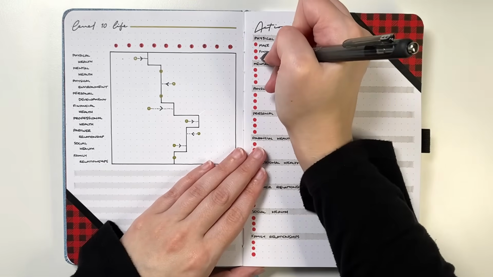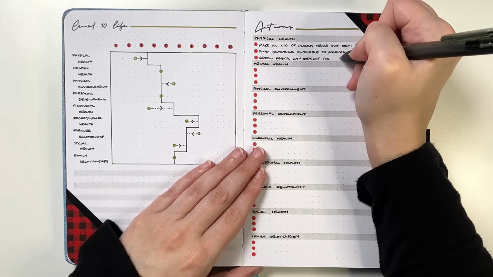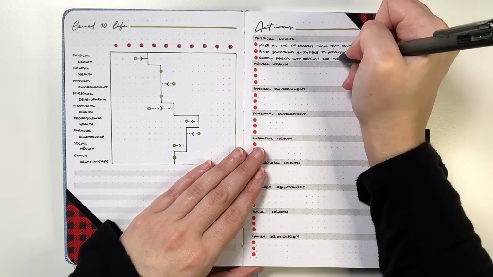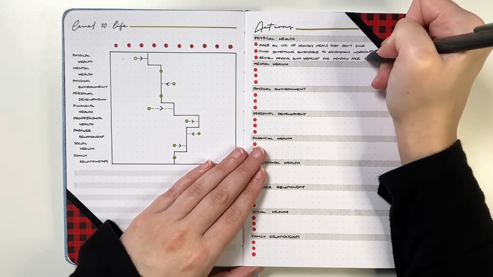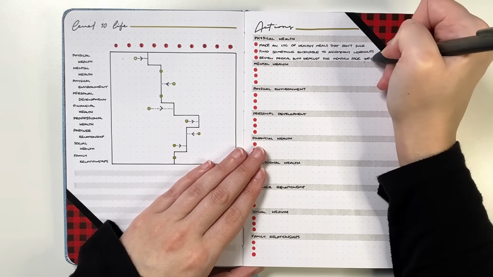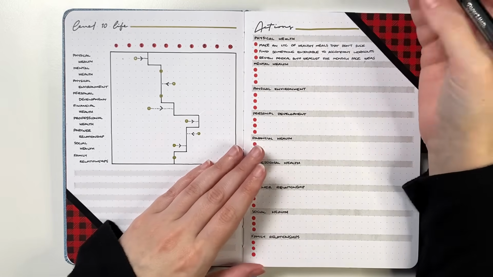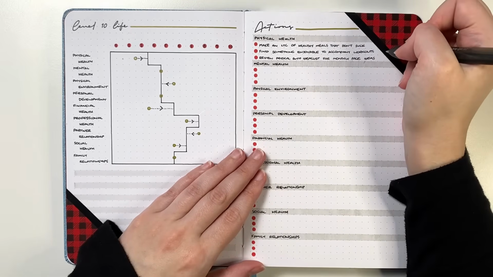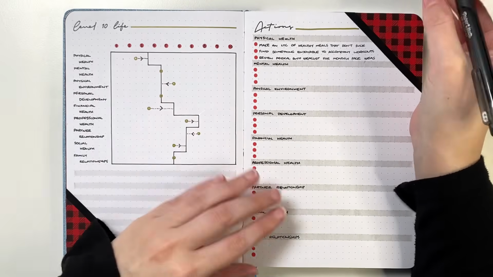And then the third one is to review the physical Bujo ideas list for monthly page ideas. Mainly just to see if there's anything that I can incorporate into my setups that would help me in this area, because it's not one that I'm super good at. It's pretty often rated kind of lowly.